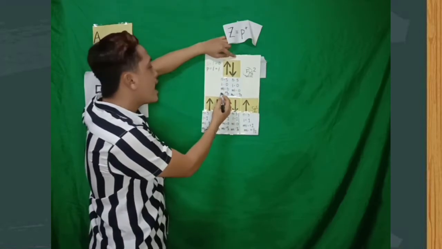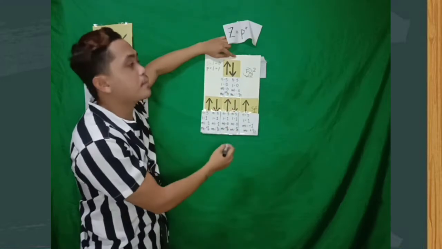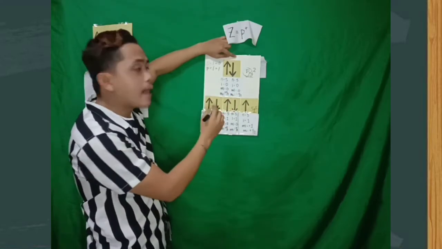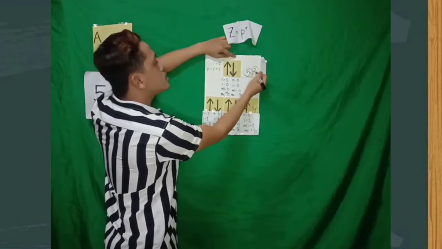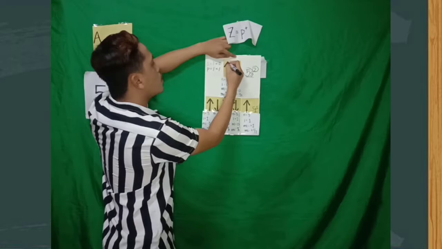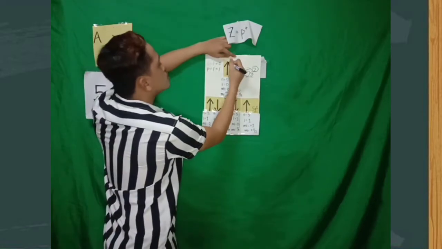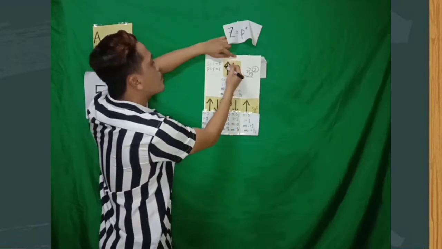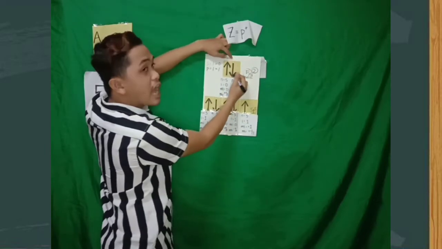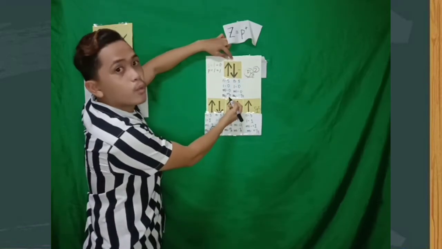Yung ms is positive 1/2. Why is it positive 1/2? Kasi nga, 2 electrons. If we are going to put an arrow on the sublevel, the first is upward. Yung upward, positive. Yung downward, negative. Kaya siya positive 1/2.